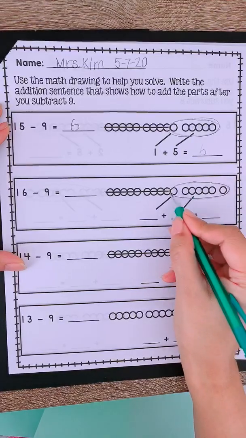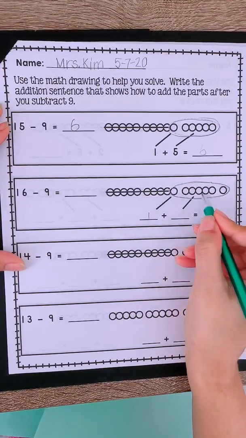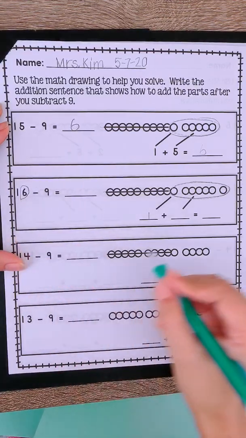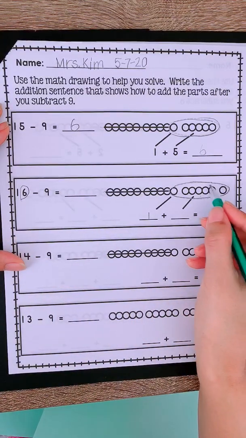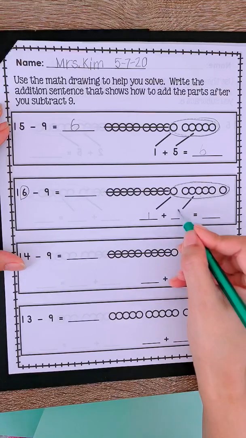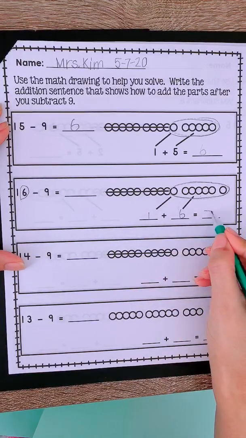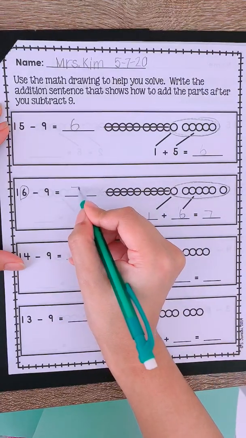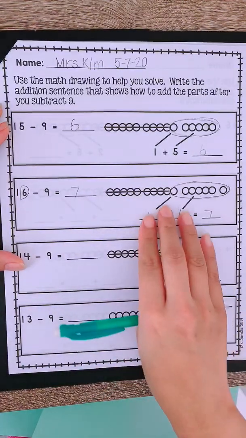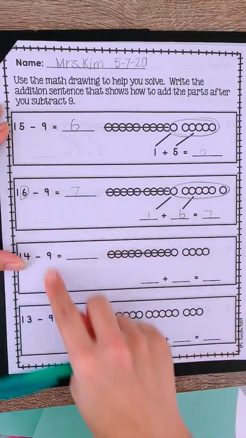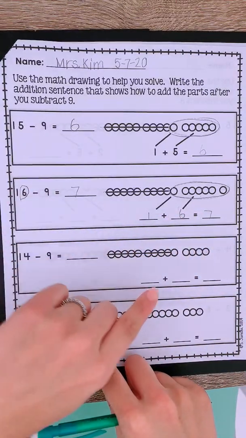And the first number we have is 1, and the second number we have is 6. And we know it's 6 because of the number in the ones place. But we can also tell by looking at the 5 group and adding 1 more. 1 plus 6 equals 7, and 7 will be the answer. You might not need to do this part. You might be able to do it in your head. But for this practice, we want you to do it and write it down for us.